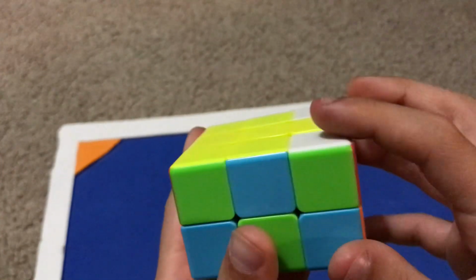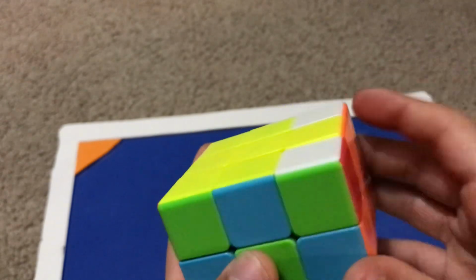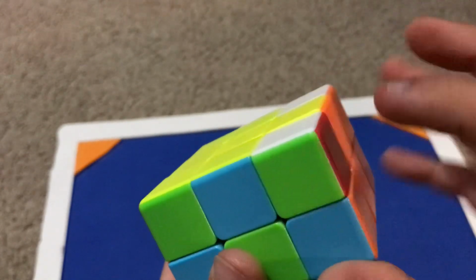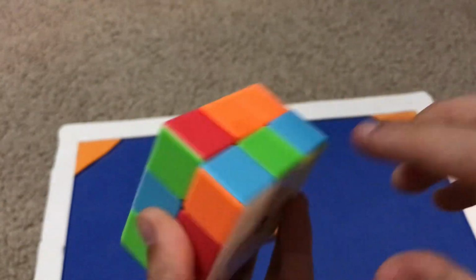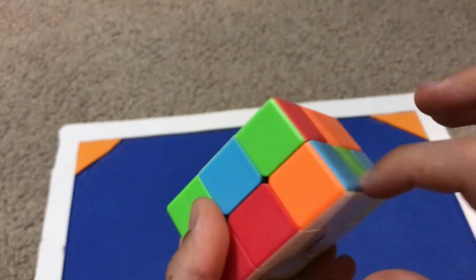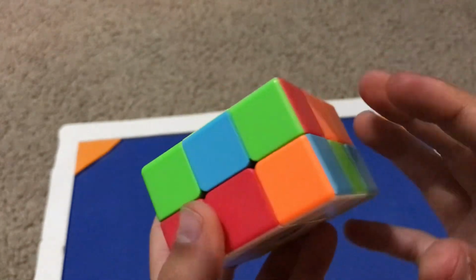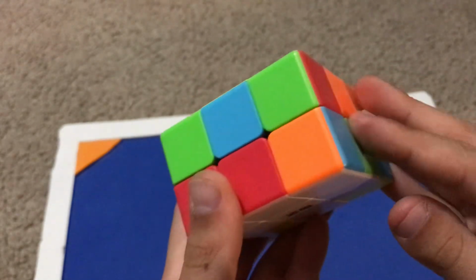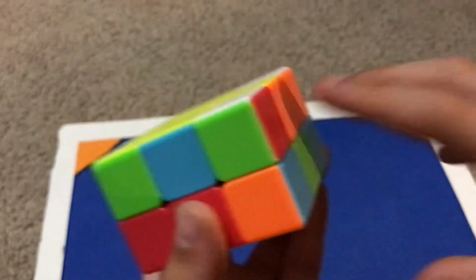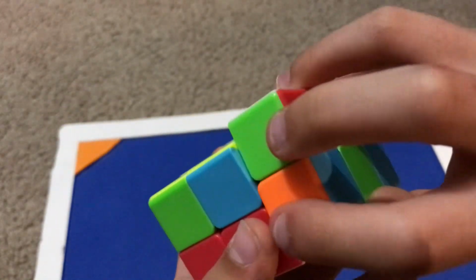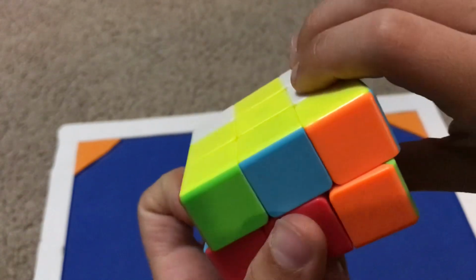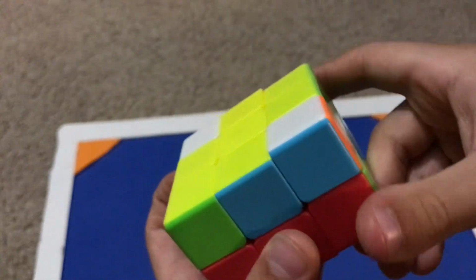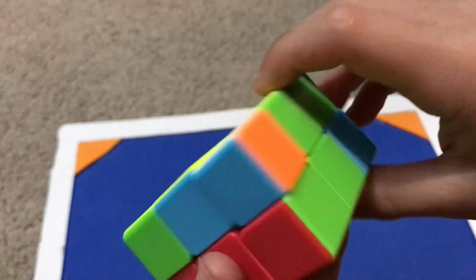If we look, this is the white, green, and red corner. So it needs to go in between the white, green, and red edge pieces in the center. So we're going to insert it after it's above where it needs to go. R2, U, R2, U prime, R2. Now we have this corner.